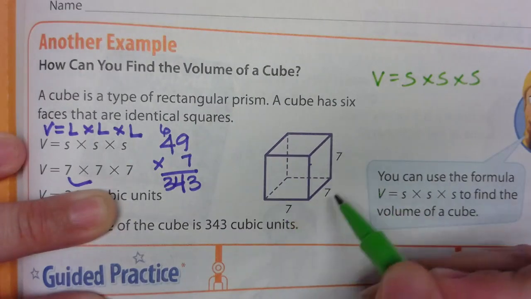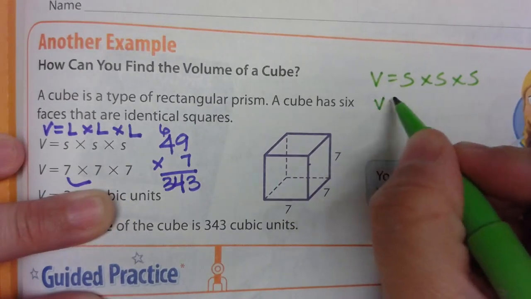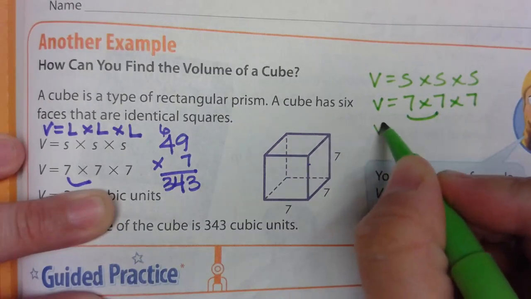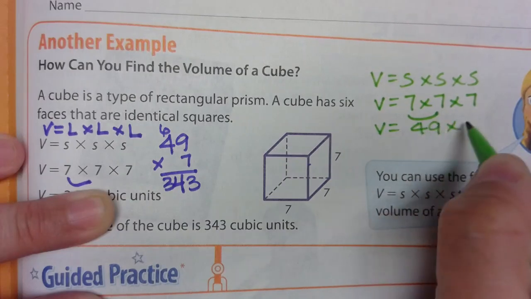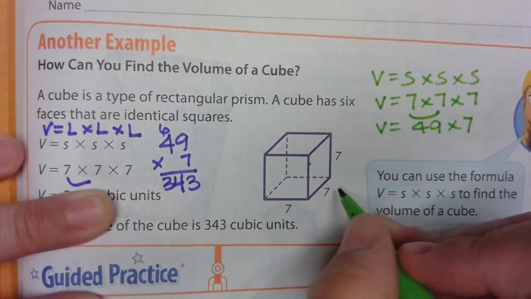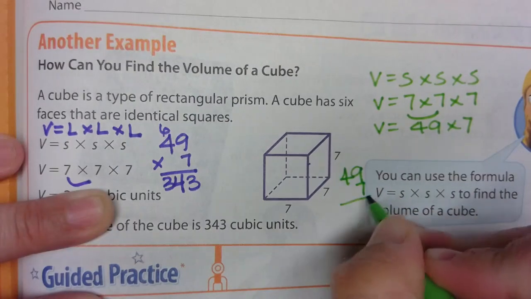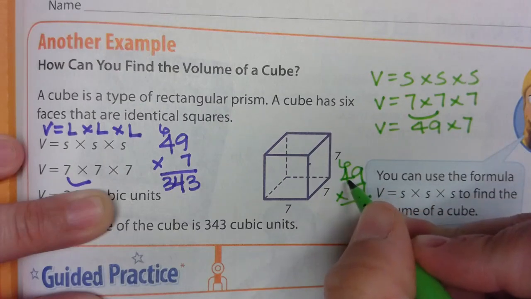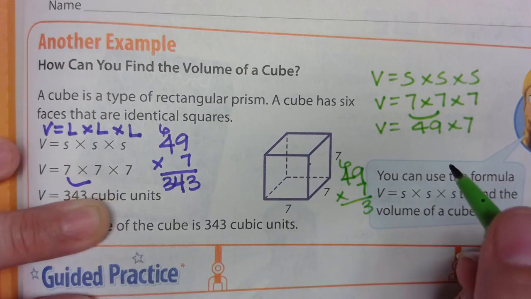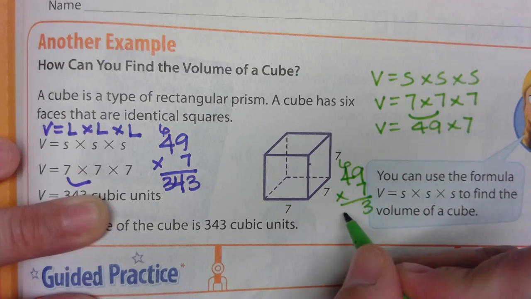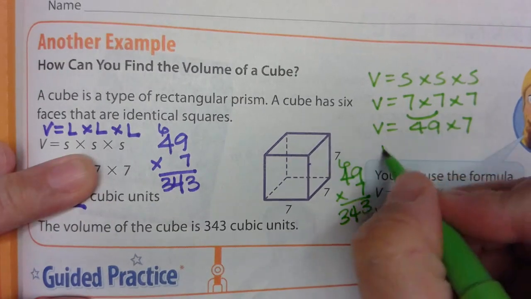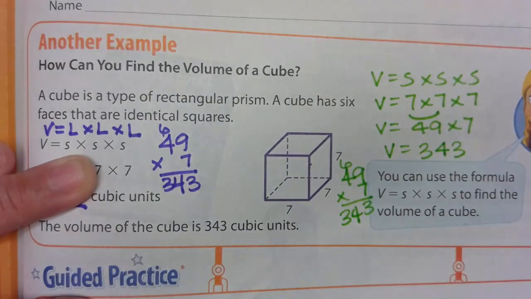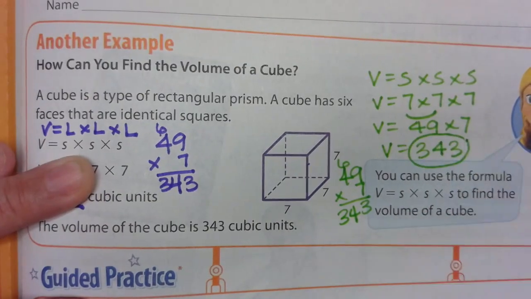As you can tell, all sides are equal because it's a cube. So volume equals 7 times 7 times 7. You multiply those two and you get 49, and then you're going to multiply that by 7. So you have 49 times 7. I need to do some work. 7 times 9 is 63, and 4 times 7 is 28, and then plus 6, you have 34. So your answer is volume equals 343 cubic units. That is your answer for the cube.